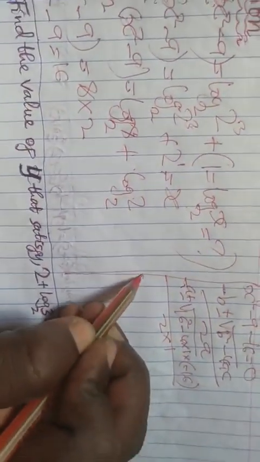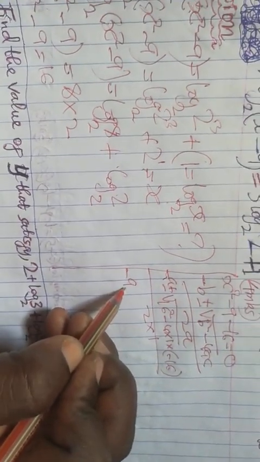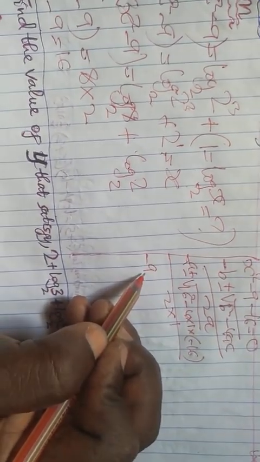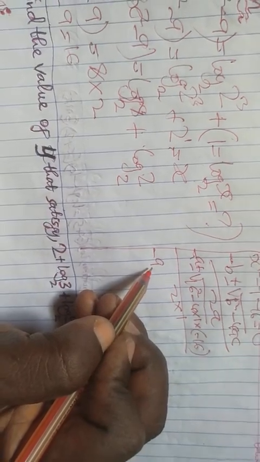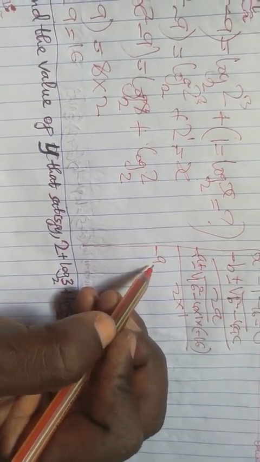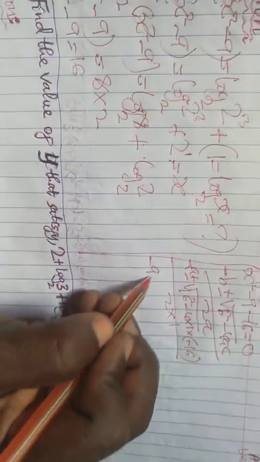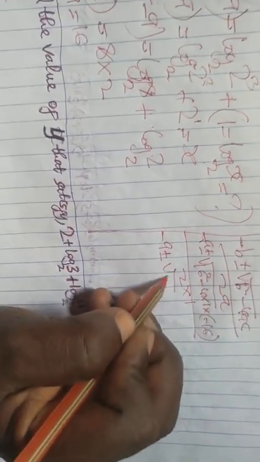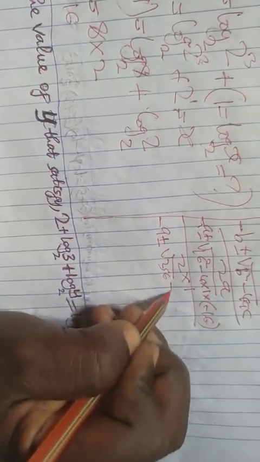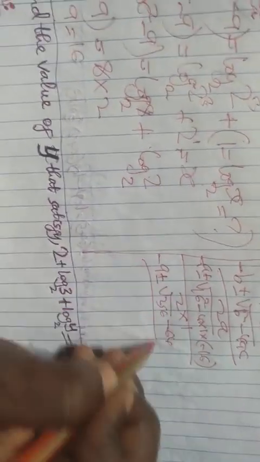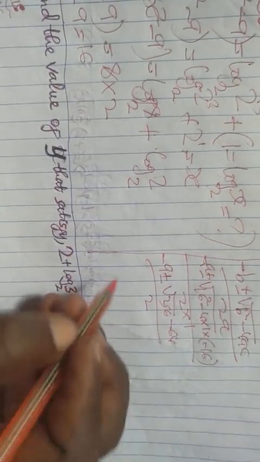Okay, so negative 9 plus or minus the square root of 256 minus 64 all divided by 2.